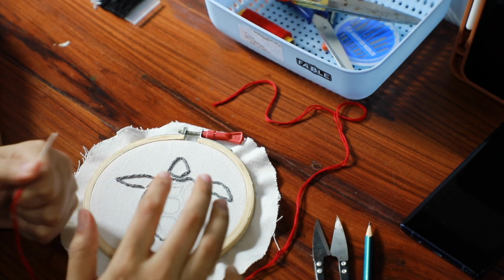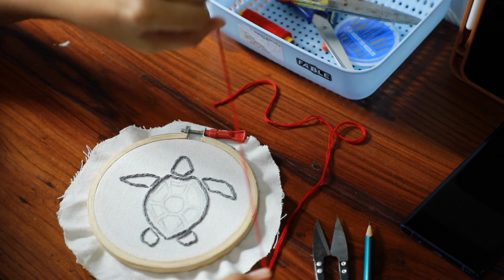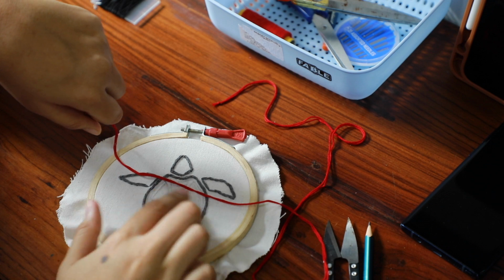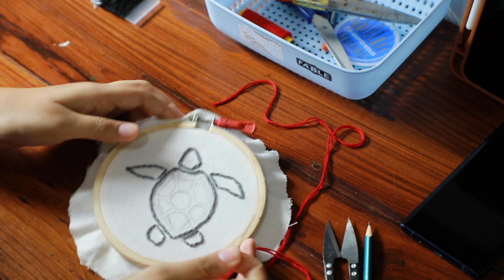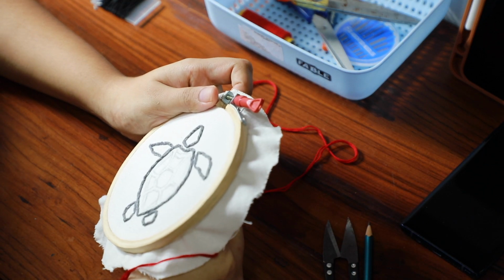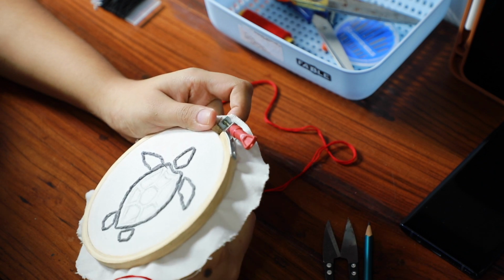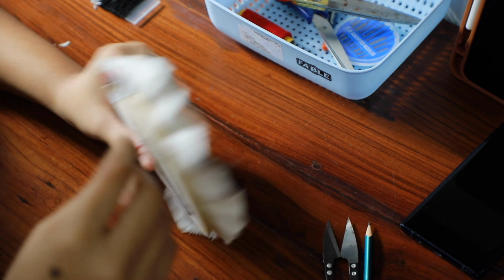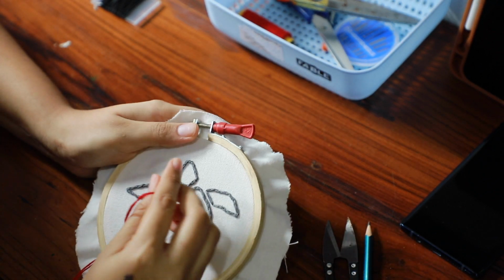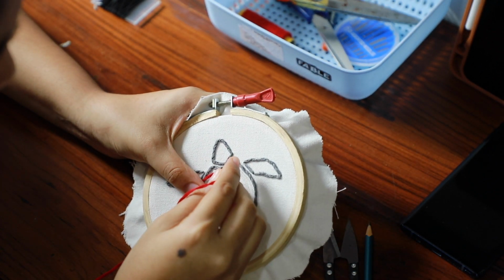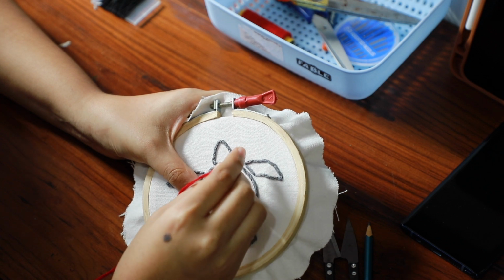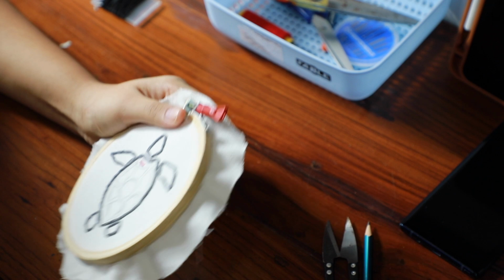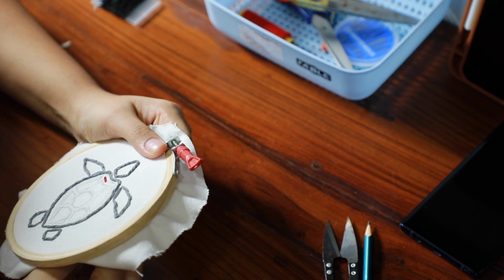The next step is going to be the first layer of red on the inside shapes. I'll show you one sample so that before I skip forward, you'll be able to see what exactly I do. For this, I'm not going to be using that double stitch. I'm just going to do a straight stitch, just a straight stitch so that it is not too thick.